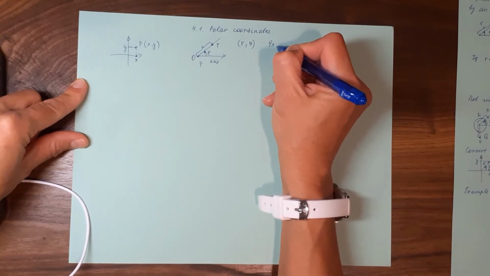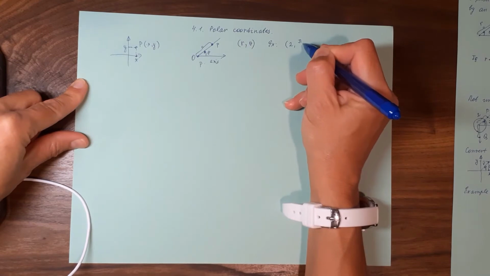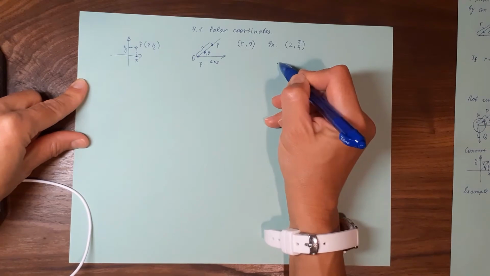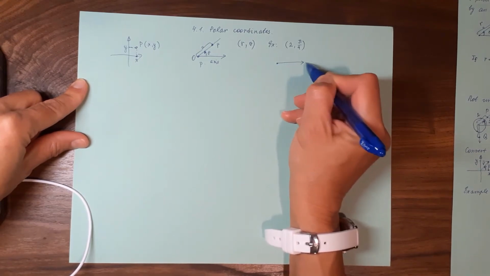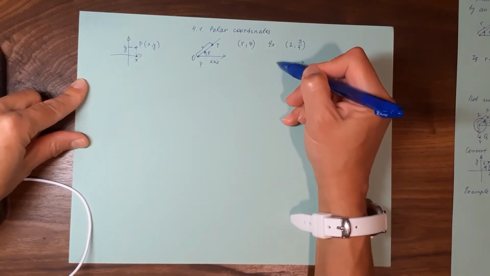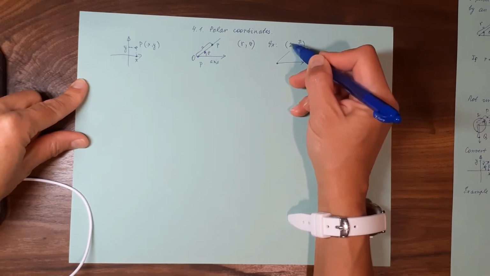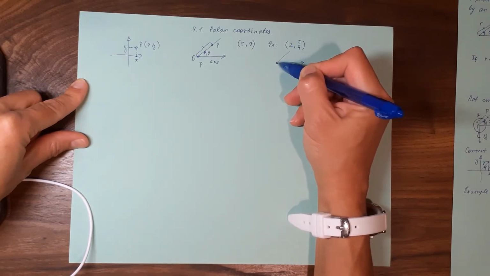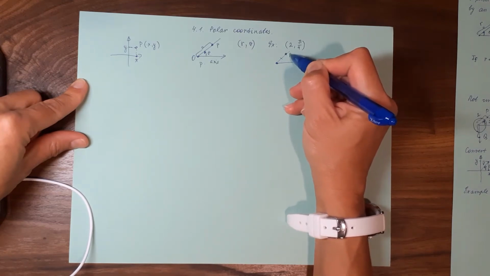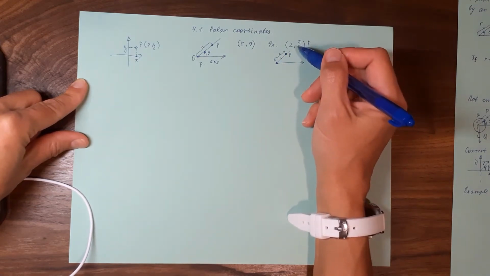Let's consider an example. Somebody gives us the polar coordinates 2 and pi over 4. How is it going to look on the coordinate plane, where is the point going to sit? Start by drawing the polar axis. Then draw the angle pi over 4. On the line which defines the angle pi over 4, measure 2 units, and set up point P. That's the point which corresponds to this set of polar coordinates.